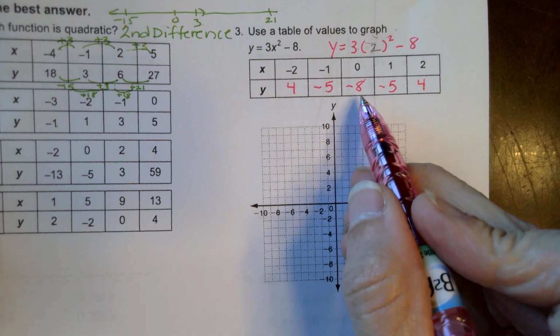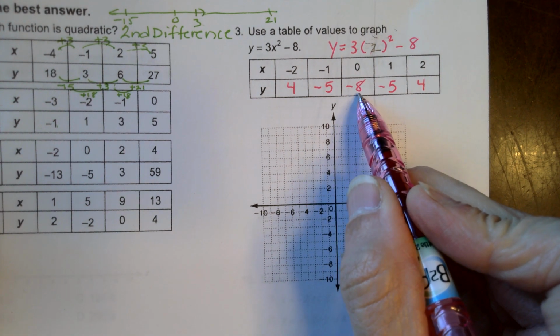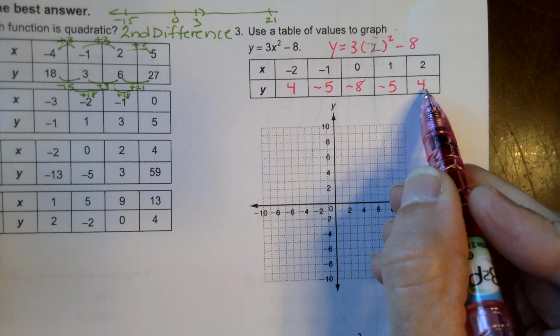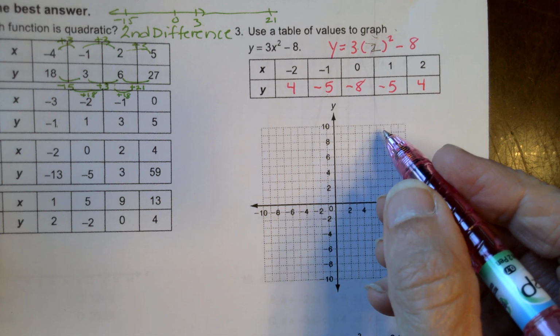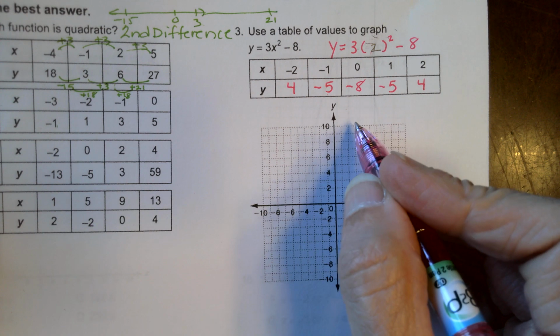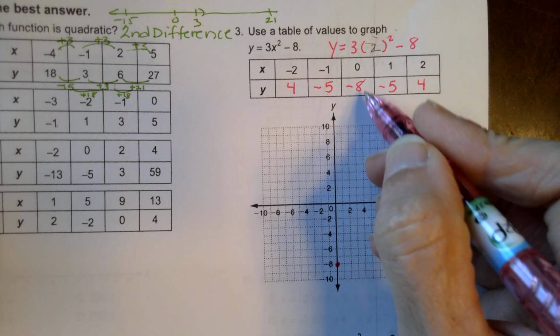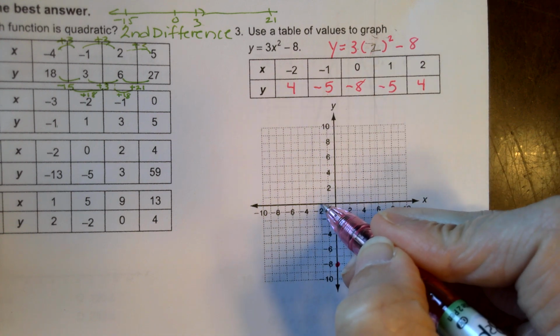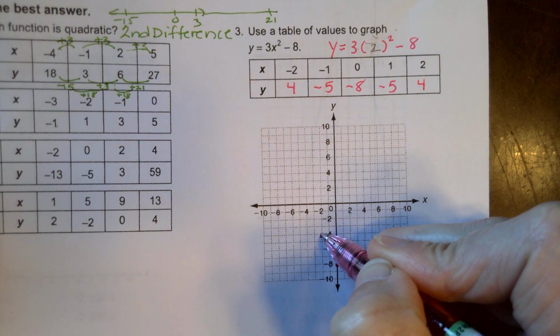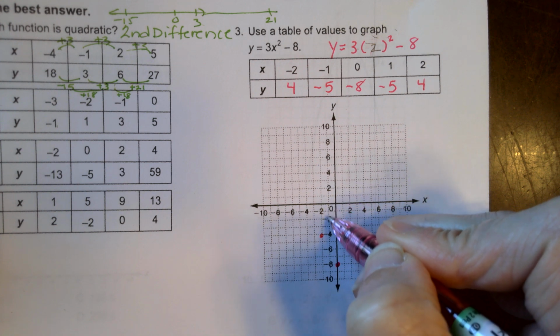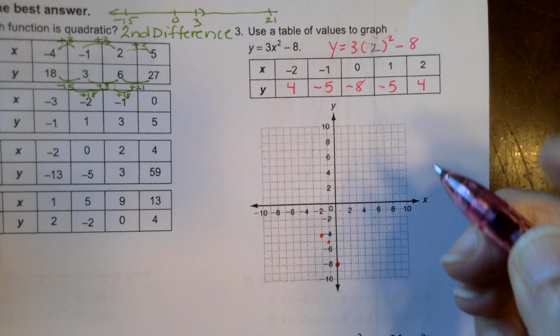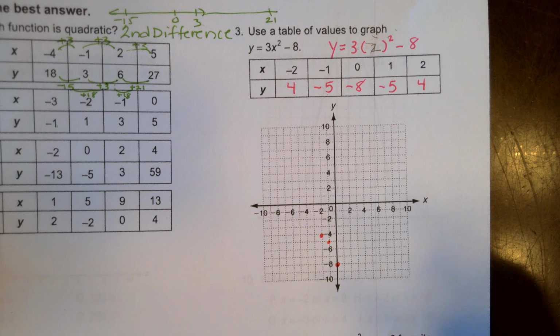Okay, so we can kind of see the pattern here. That's going to be the middle, isn't it? And then we have these on the side and these on the side. You can tell it's quadratic kind of from looking at that there. So 0, -8 falls right here. I don't know why I jumped in the middle there. -2, -4, -1, -5. Kind of wish, wait, whoa, what's wrong here?